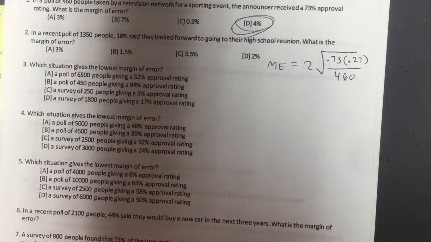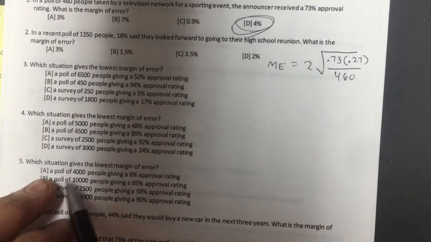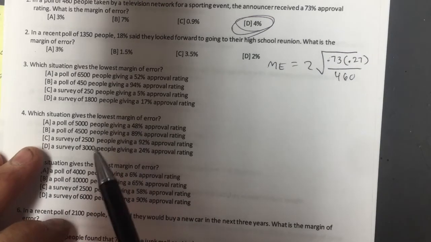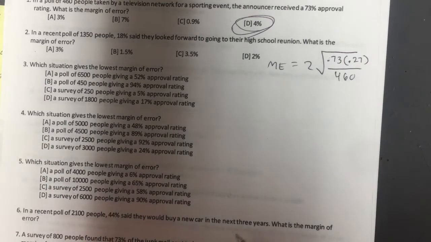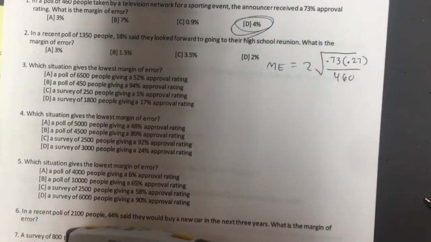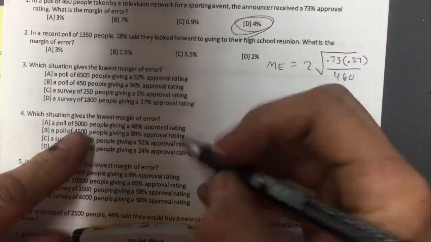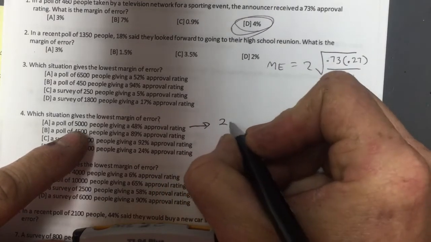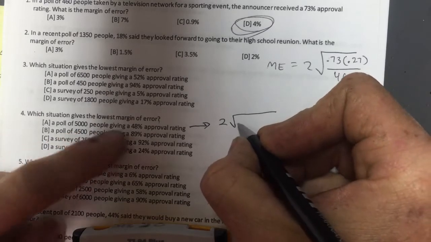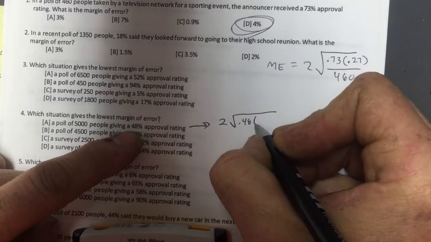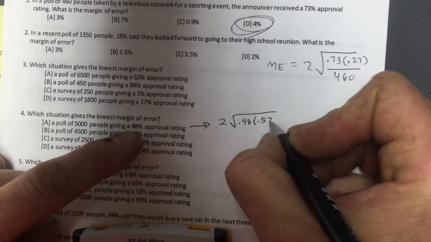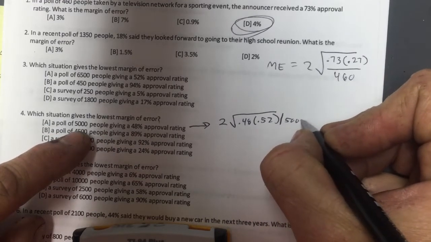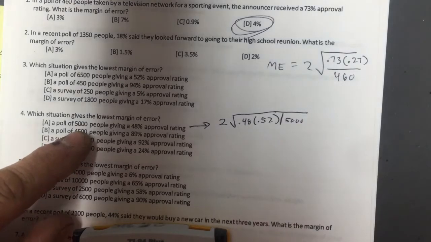Down here, let's do one of these. Which situation gives the lowest margin of error? So you have to type all 4 of these in the calculator. I'll write this one out right here. This one is going to be 2 times the radical of 0.48 times 1 minus 0.48, which would be 0.52, divided by 5,000. Okay, that's how I would type that one in.